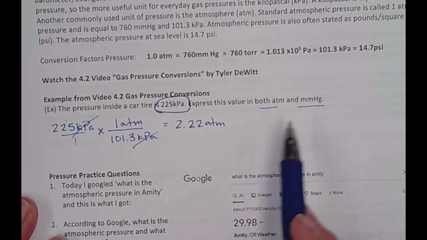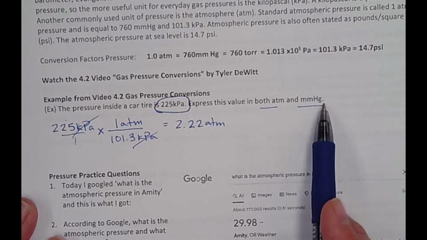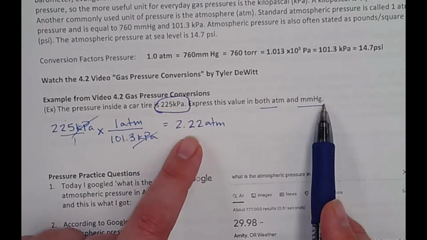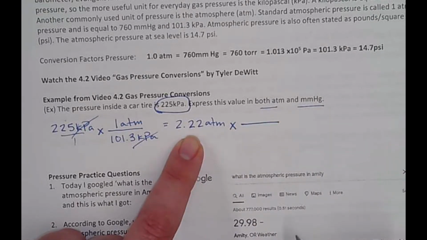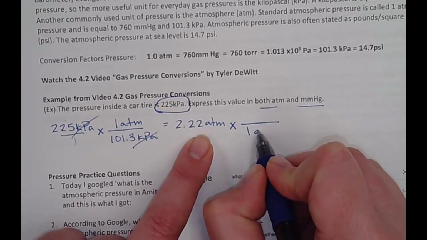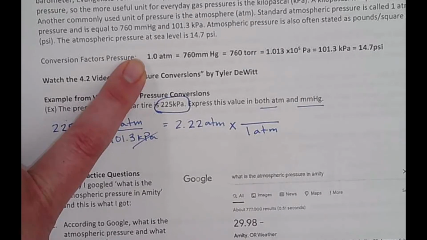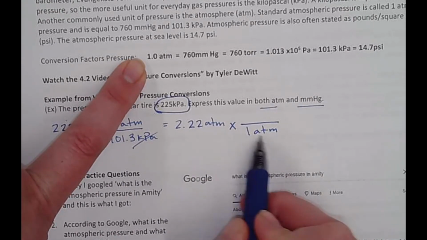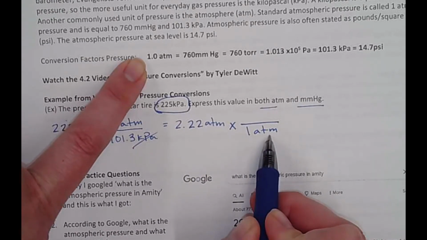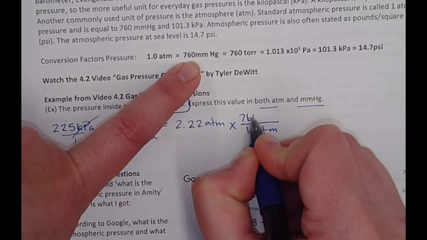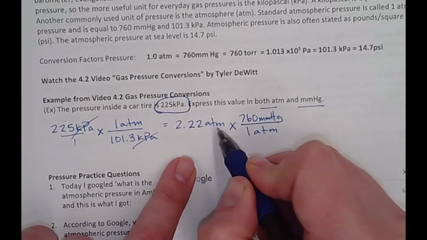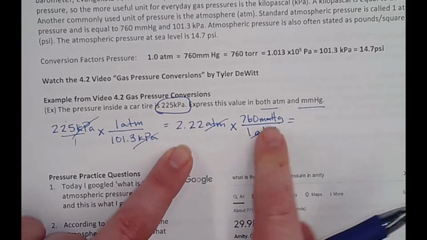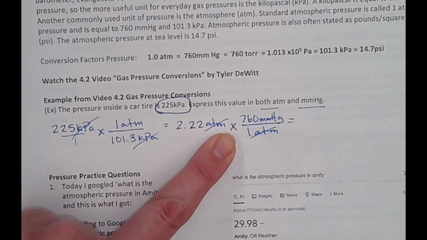Okay, the next one says also change this into millimeters of mercury. So I can actually just go from this step. So multiply in a line. And I know for every one ATM, up here it's standardized by ATMs, I've set it up so my atmospheres are going to cancel. There are 760 millimeters of mercury in the barometer tube for 1 atmosphere. So that cancels. And this time I have a multiplication problem.